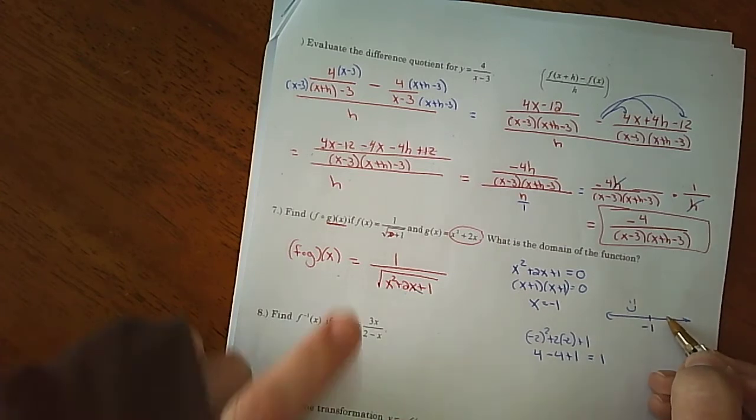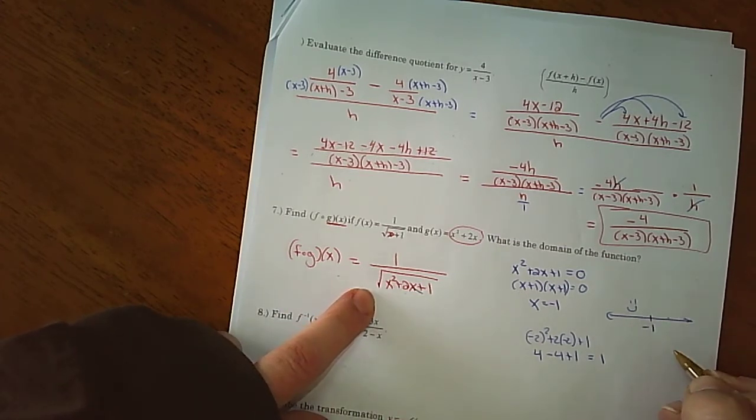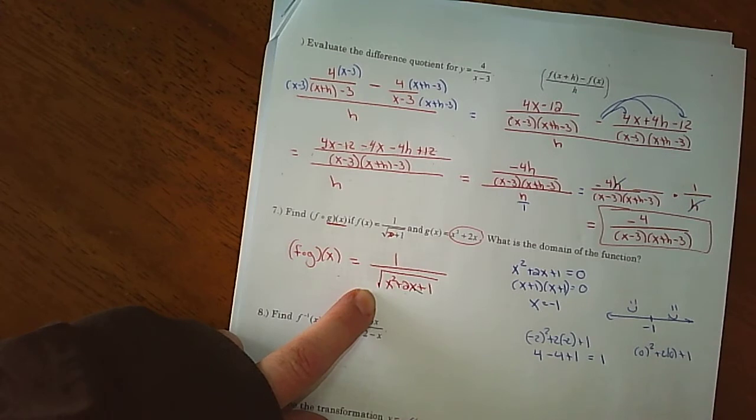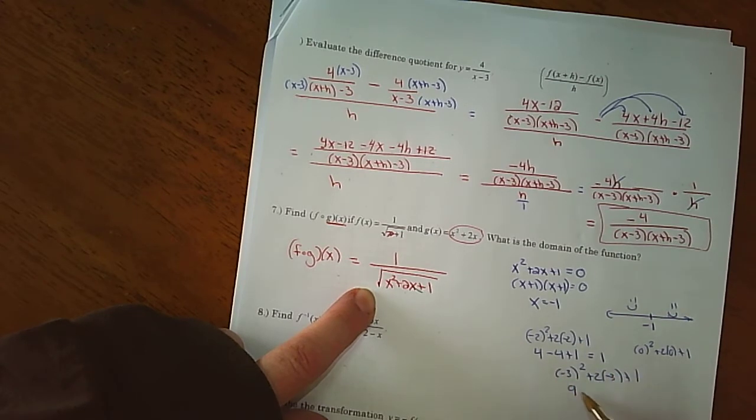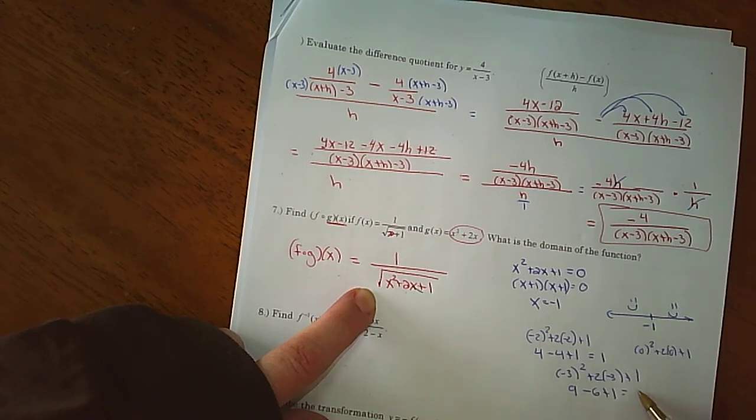Now I'm going to plug in 0 into this. I'm going to plug 0 in. You also got a 1. So that seems okay. Now let's try something. What if I plug in negative 3, in case I'm not selling you on this? Negative 3 squared, that makes 9 minus 6 plus 1, which makes 3.